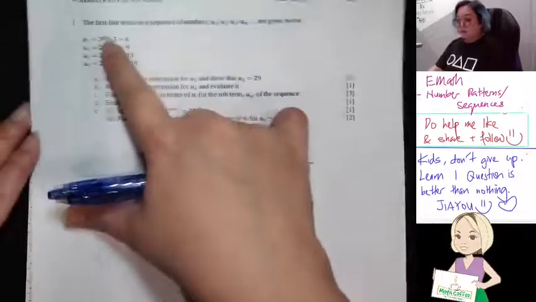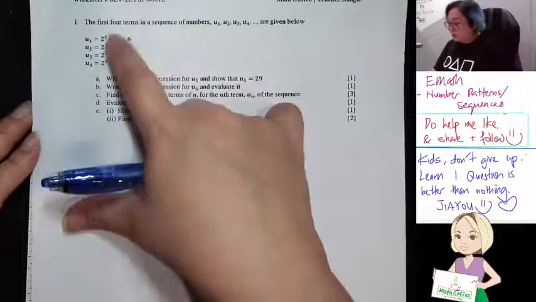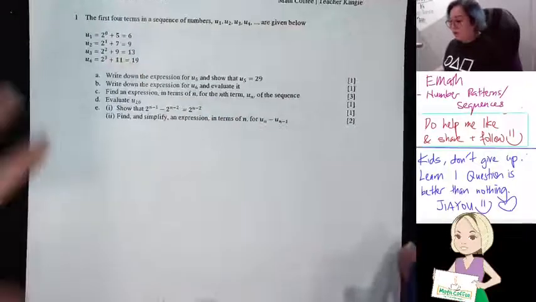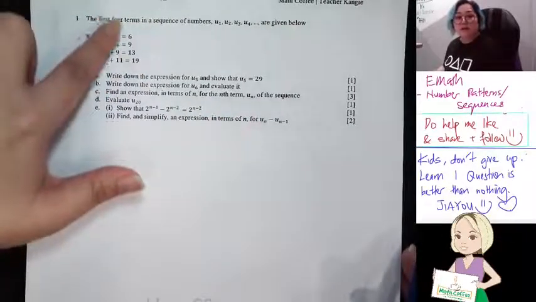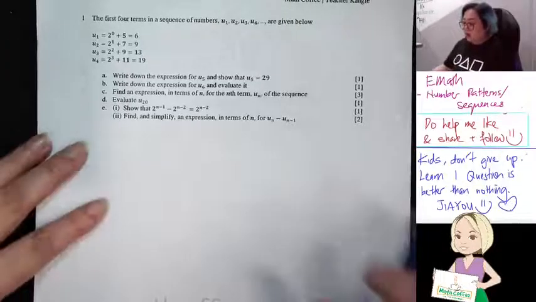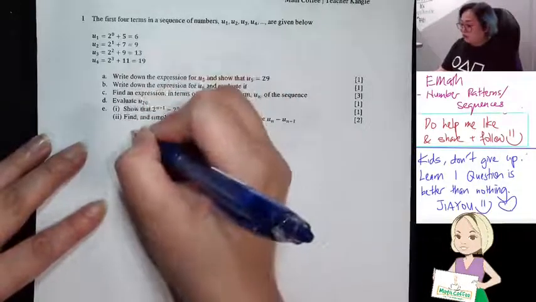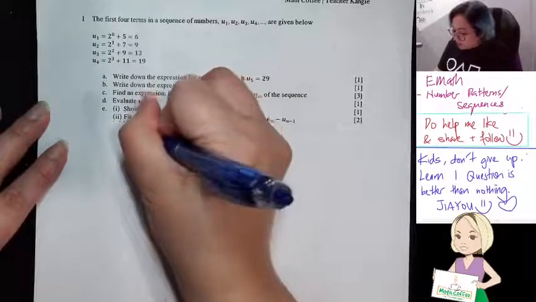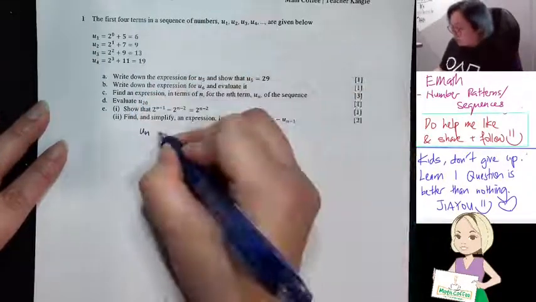Okay, but now if you look at this, my base is fixed at 2. The power is changing: 0, 1, 2, and 3. Okay, so by again identifying and studying the pattern, we can already see how I'm going to write our Tn formula. So now it's Un. We're going to use Un. So I will say Un equals.